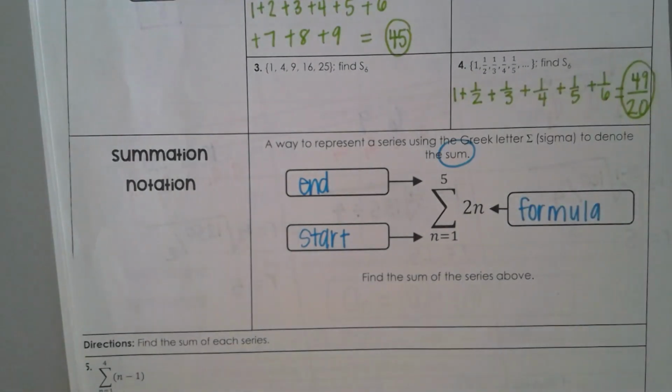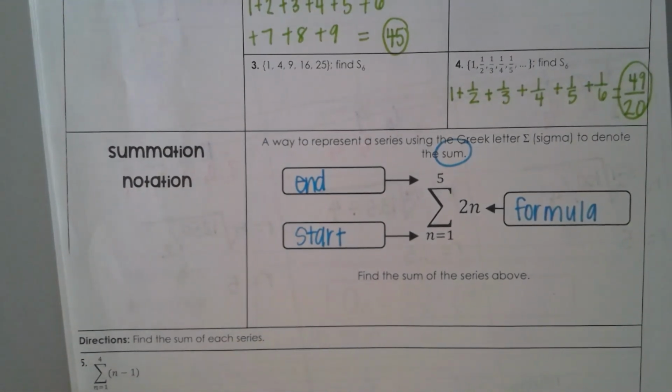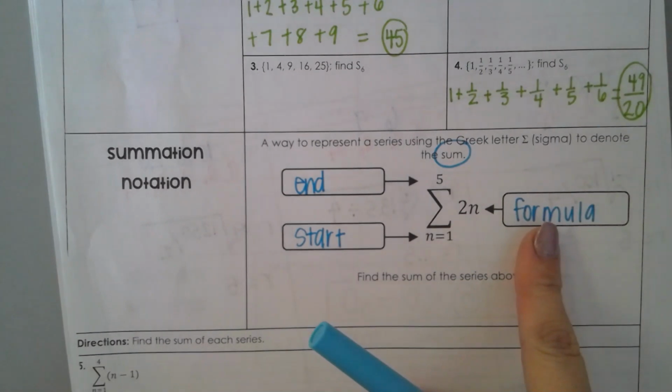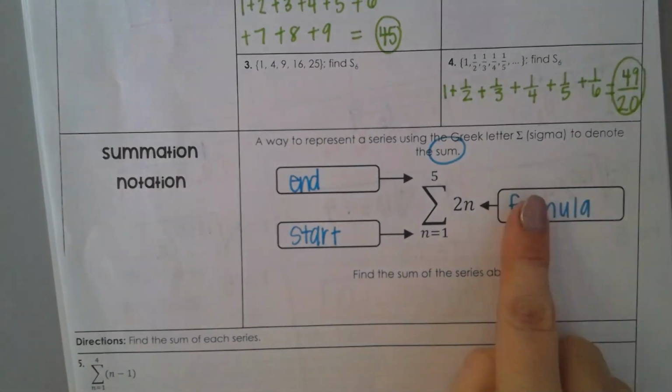For what we're doing today, I'm actually going to give you the formula. What we're going to do in the next few lessons is you're going to come up with the formula yourself, which is exactly what we were doing in the last few lessons. Those AN formulas that we did, that's what's going to go over here.